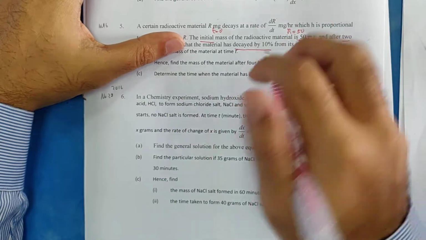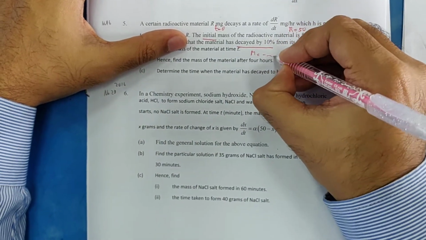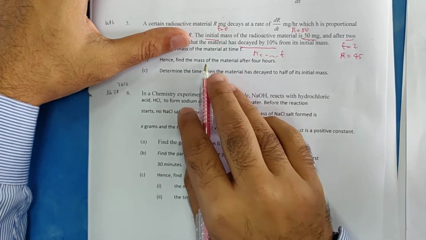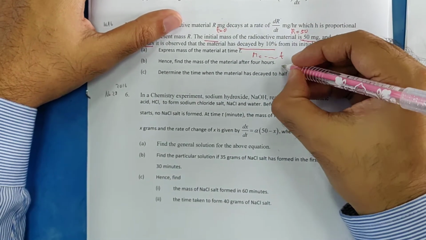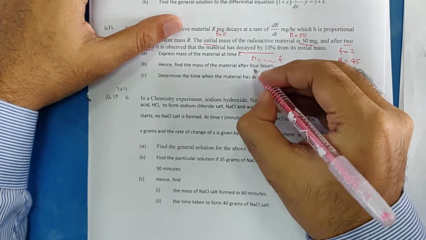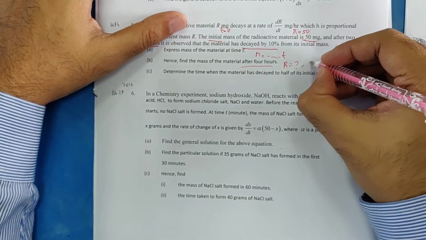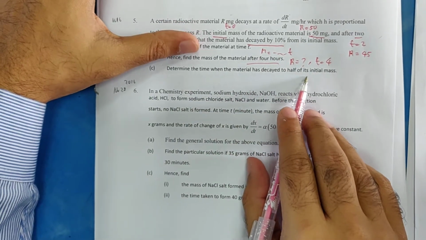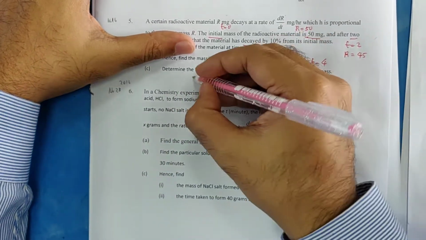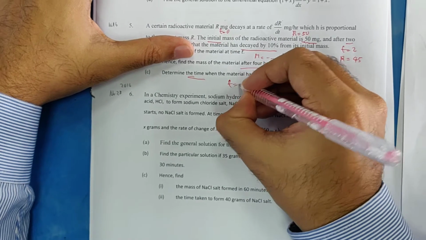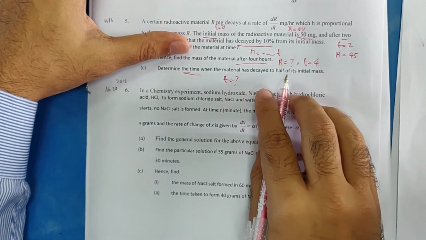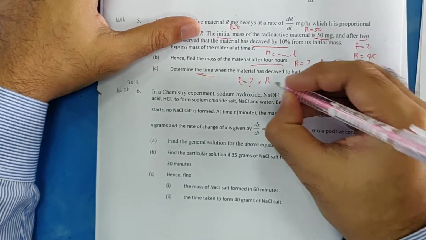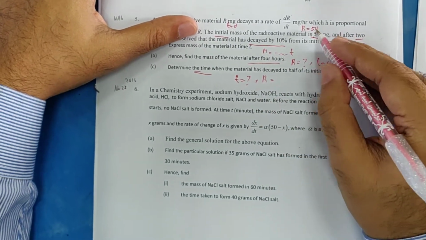Express mass in terms of T, so that means you want to get R equals whatever T. And find the mass of the material after 2 hours. You want to find the mass, so it will be R. That's what you want to find. After 4 hours, so that means T equals 4. Determine the time, so you want to find the time when the material has decayed to half of its initial size. So R will be what? Half of 50, which is 25.